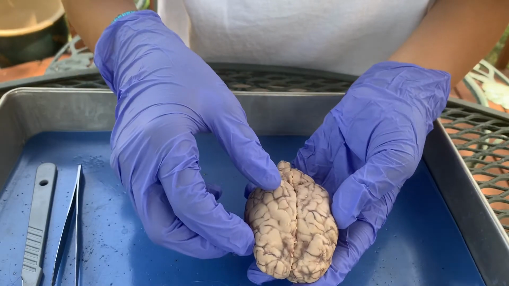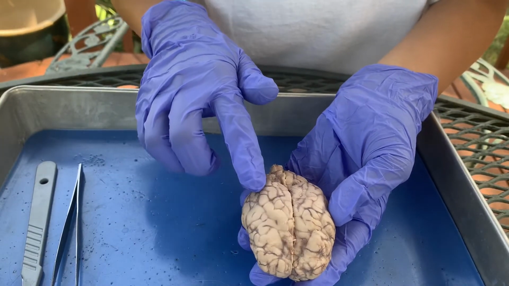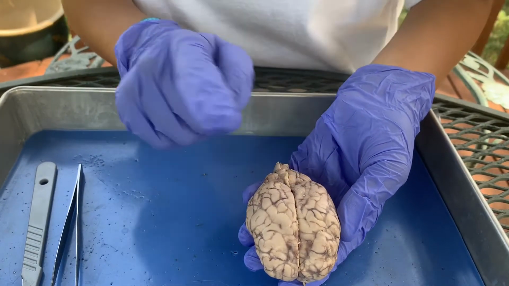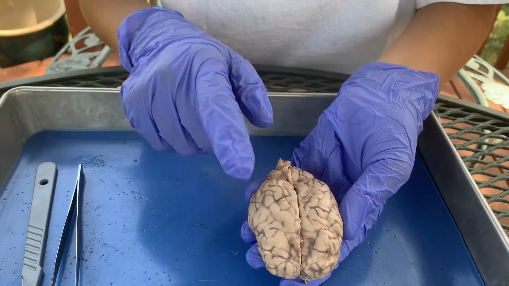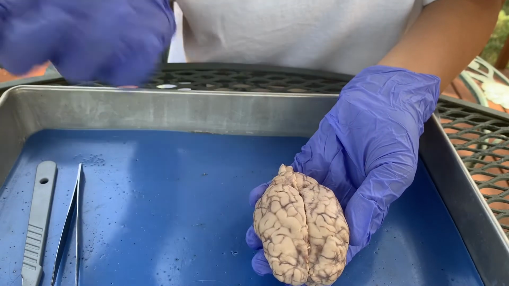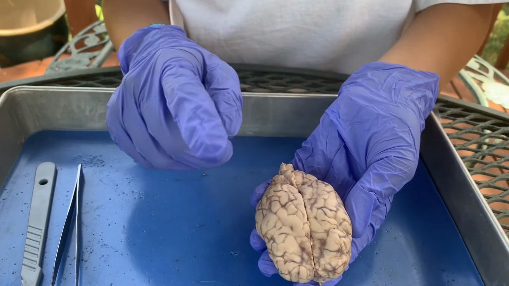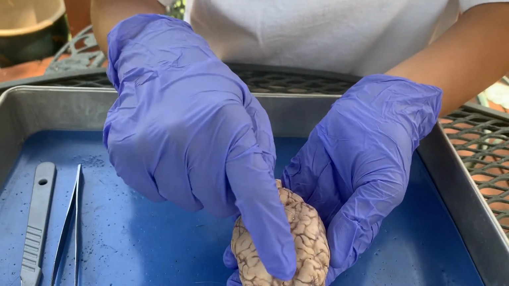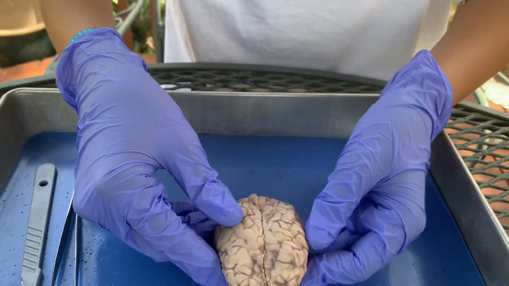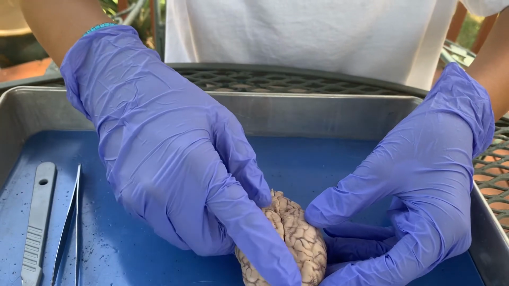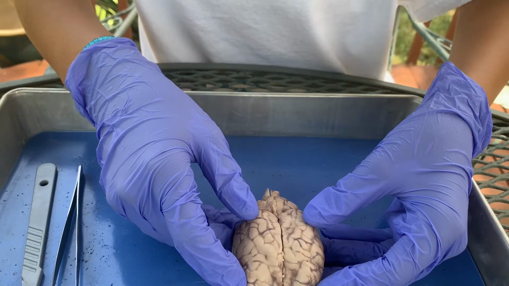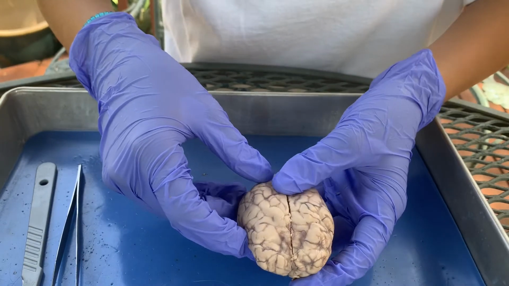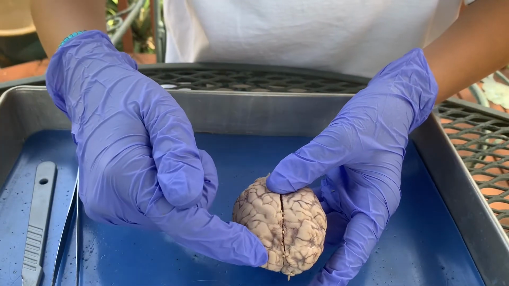On the surface, you can see these ridges and grooves, the ups and downs. The ridges are called the gyri, and the shallow grooves are called the sulci. I hope I pronounced that right. The deepest grooves are called fissures. Even before you make a cut, you can see a longitudinal fissure right here, separating the cerebrum into the left and right cerebral hemispheres. Additionally, there's another fissure right here separating the frontal lobe and the parietal lobe.